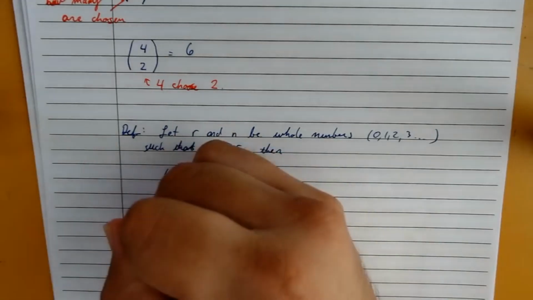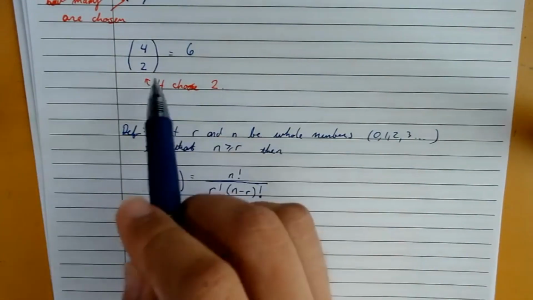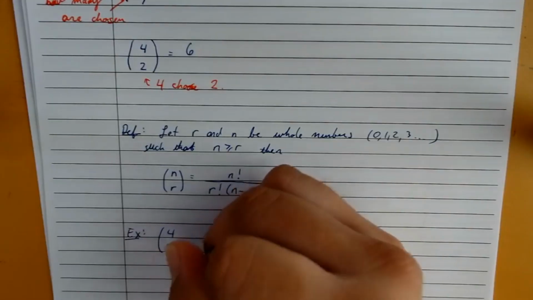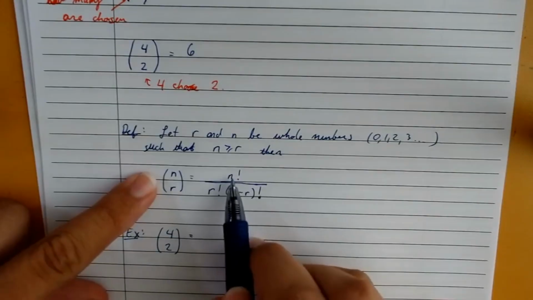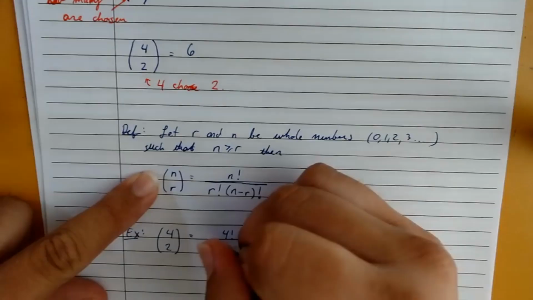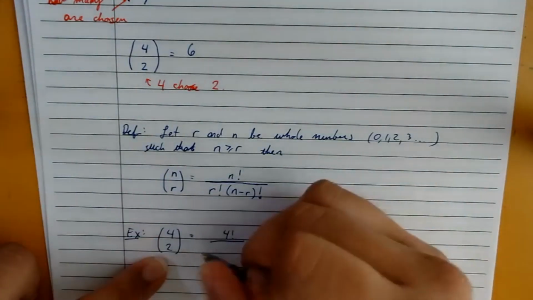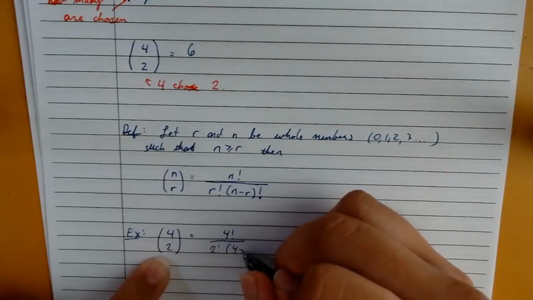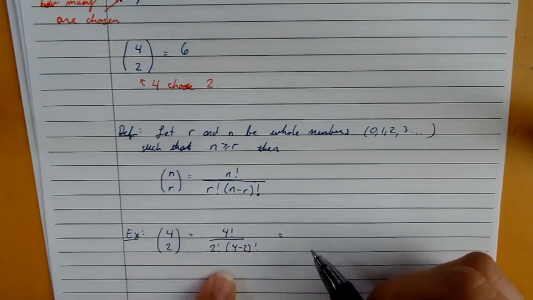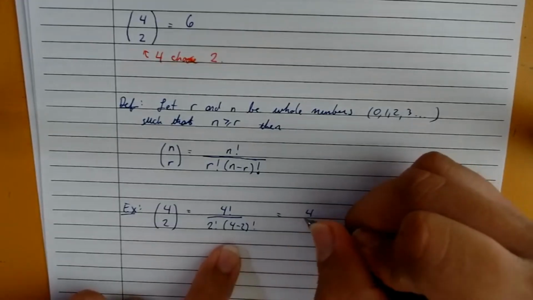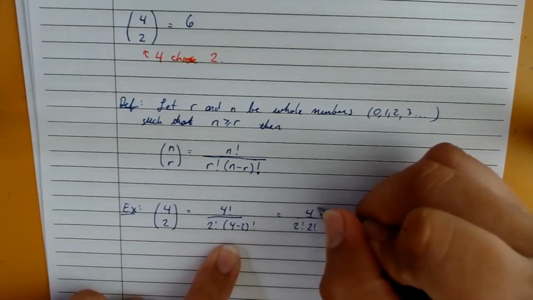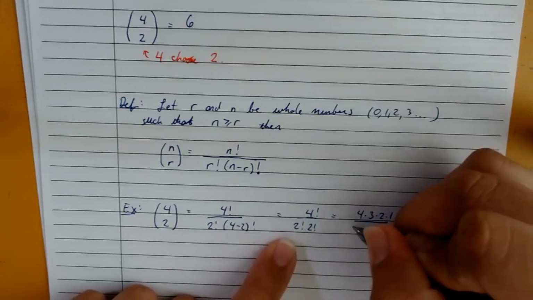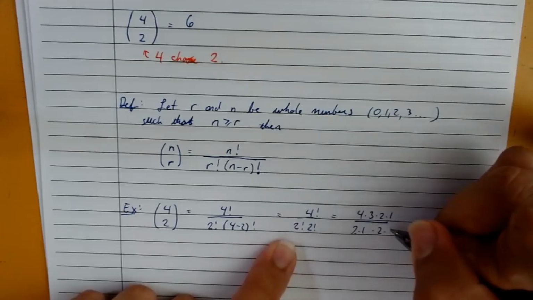Just as a simple example, let me go ahead and show that that's true using this definition. If I have 4 objects and I'm going to choose 2 of them, that's going to equal, all right, we're going to take the top number factorial, 4 factorial, over the bottom number factorial, and then the difference in those two numbers, 4 minus 2 factorial. Well, 4 minus 2 is just 2, so you can write that as 2 factorial. But remember, 4 factorial is 4 times 3 times 2 times 1. 2 factorial is 2 times 1, and again, 2 factorial is 2 times 1.